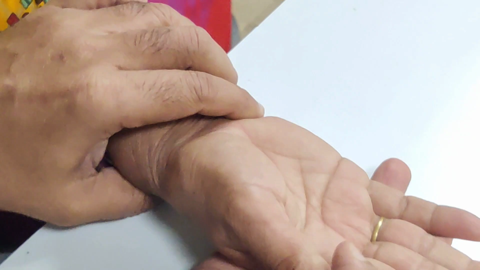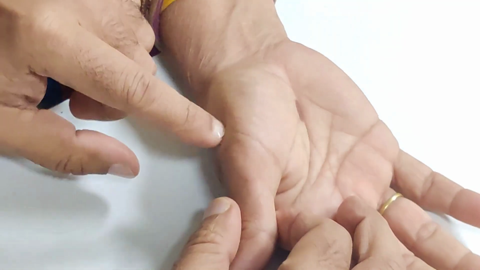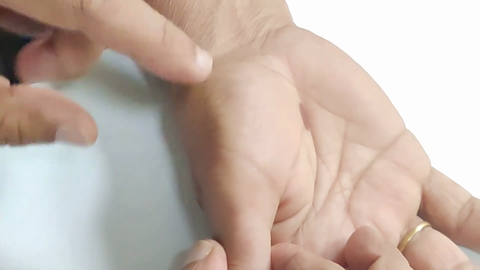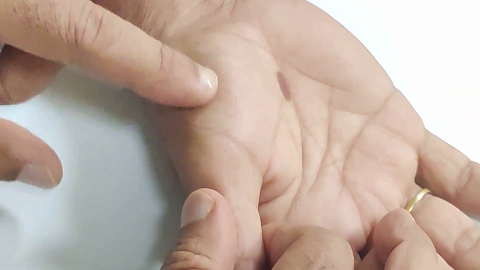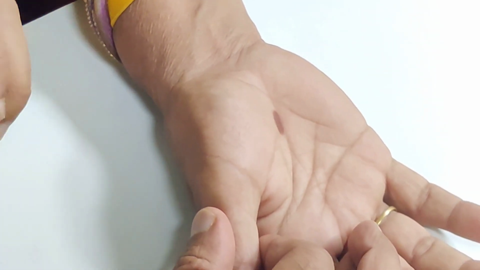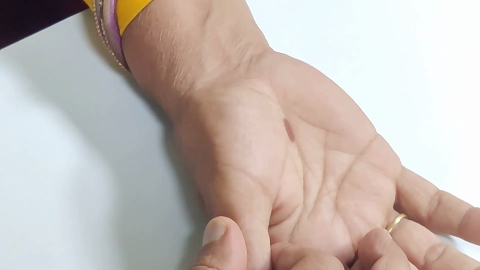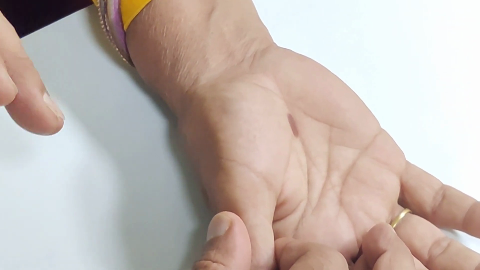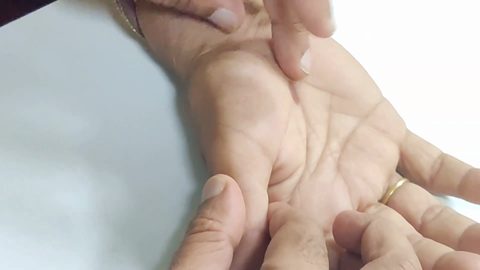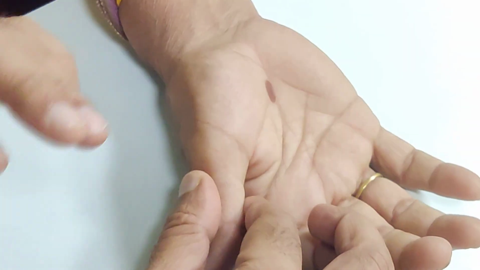The second thing you will notice is wasting of the abductor muscles. If you see here, I'm not sure whether Prashant can catch it on the camera or not, but this abductor pollicis brevis muscle gets wasted, and this also gets wasted in carpal tunnel. There is a small percentage of patients with base of thumb arthritis who also have associated carpal tunnel, so you should always ask whether they have pins and needles.